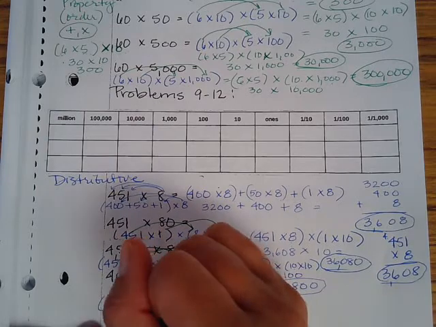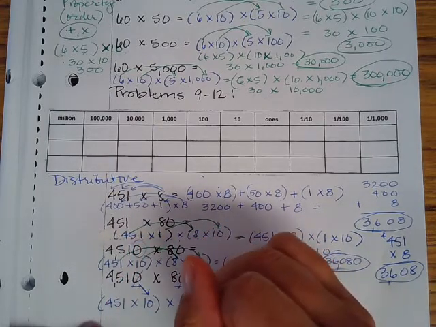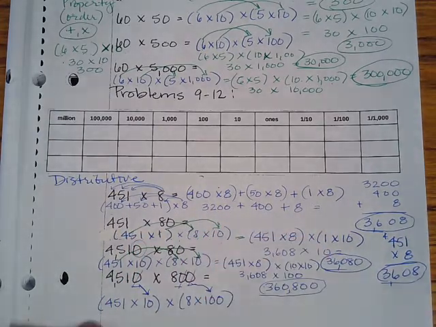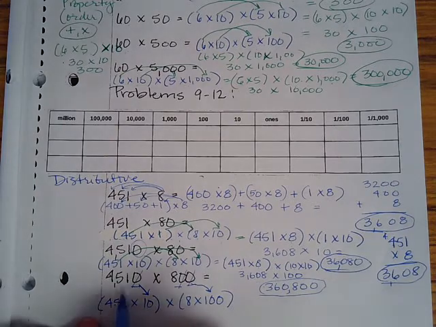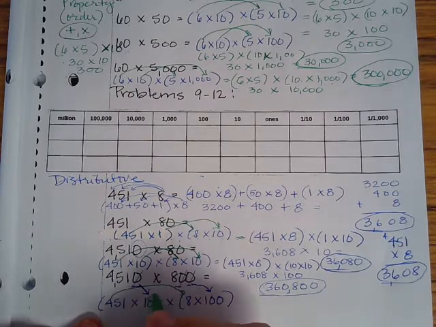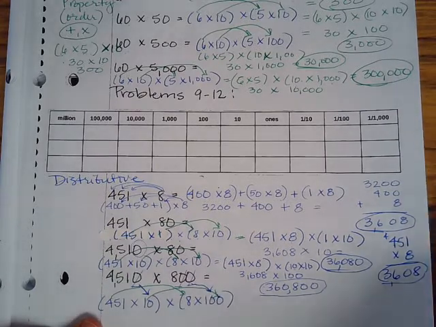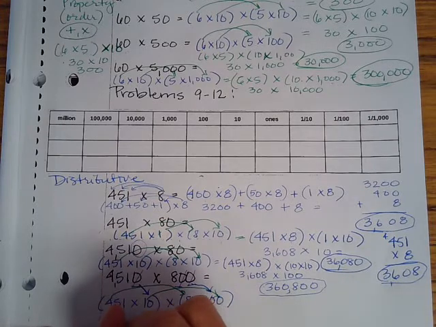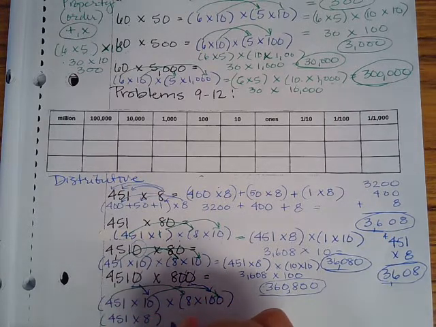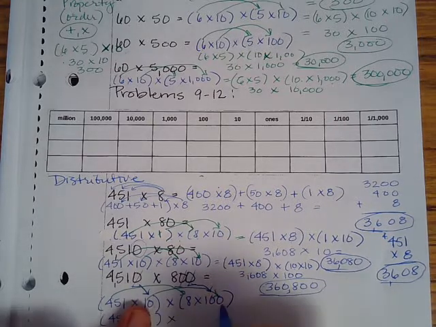That's where this is coming from. So we know what we're going to use, the distributive property. And we're going to get 451 times 8 times 10 times 100.